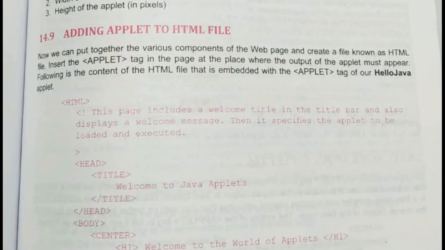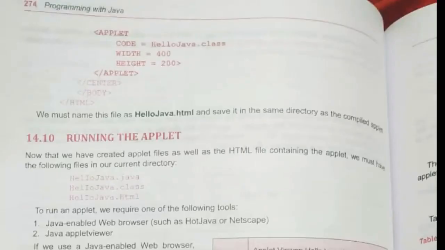Adding applet to HTML file. Now we can put together the various components of the web page and create a file known as an HTML file. Insert the applet tag in the page at the place where the output of the applet must appear. Following is the content of the HTML file that is embedded with the applet tag of our own Hello Java applet. We must name this file as hellojava.html and save it in the same directory as the compiled applet.